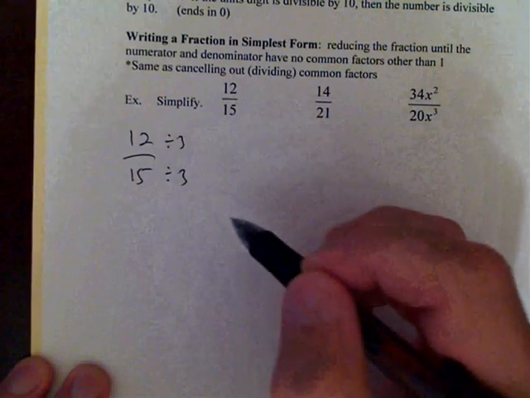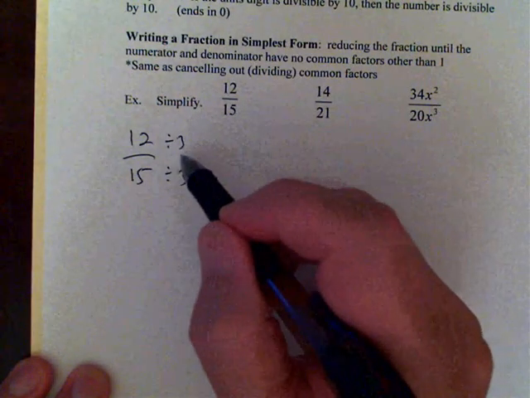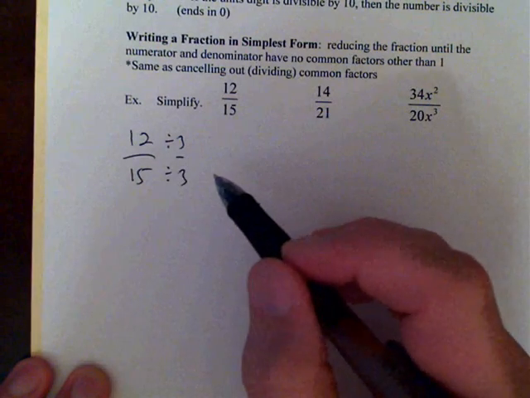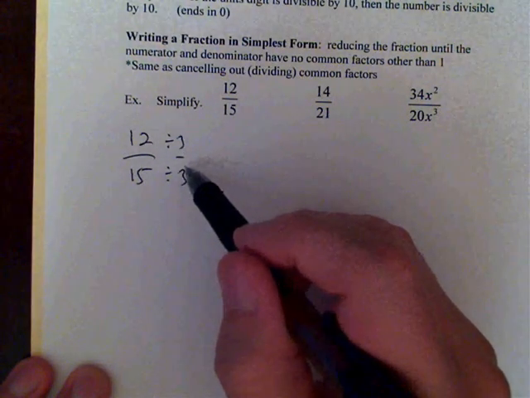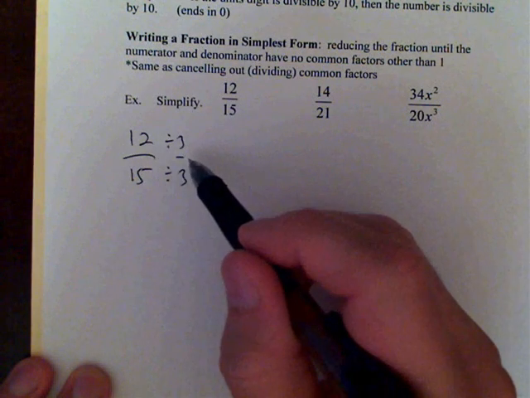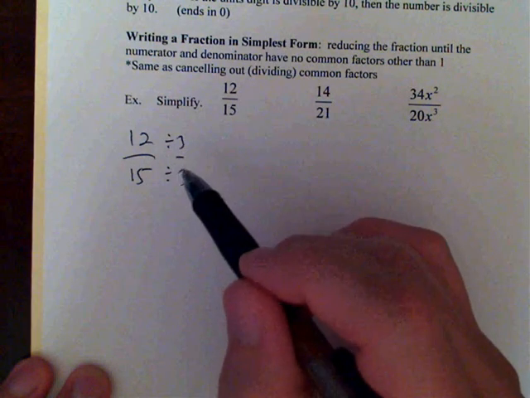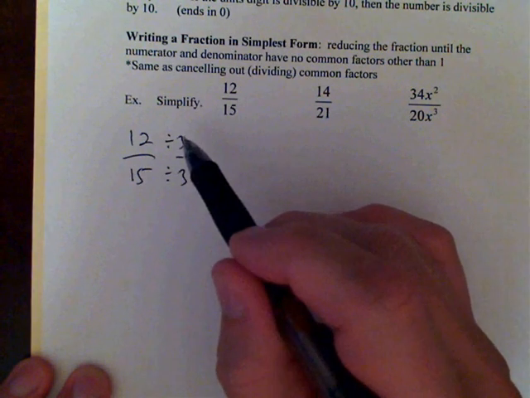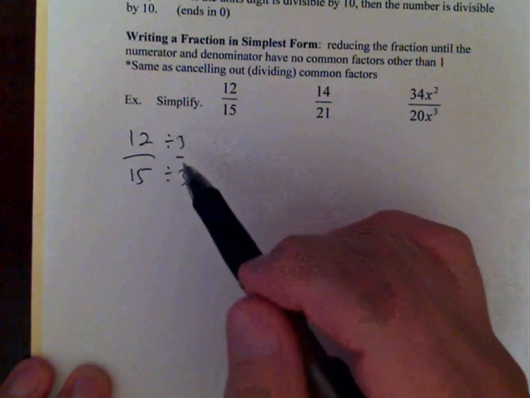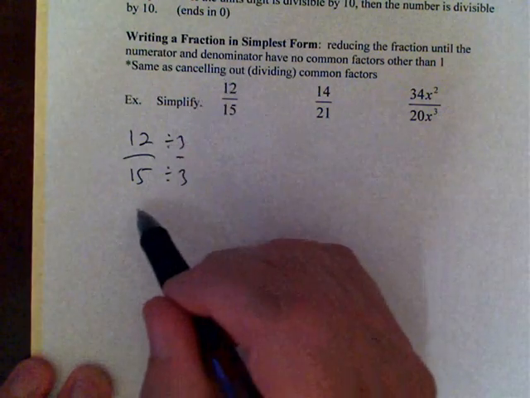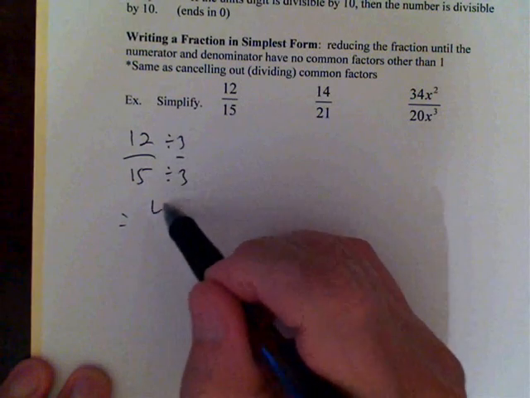The reason why this is allowed, if I put a little fraction line between those 3's, that's the same thing as 3 divided by 3, which is 1. And anything divided by 1 is the exact same number. So that's why you can do this, and that's why you have to do the same to the top as you do to the bottom. That holds true for division and multiplication. And then you just do the division. 12 divided by 3 is 4, and 15 divided by 3 is 5.